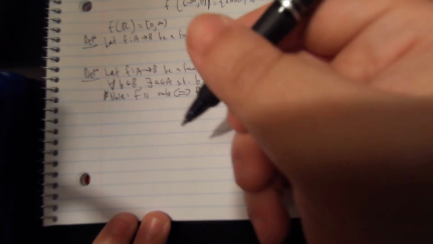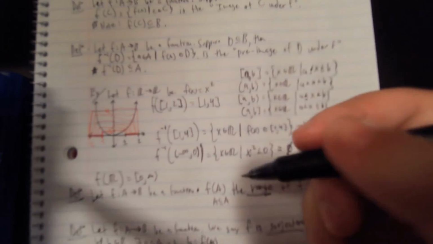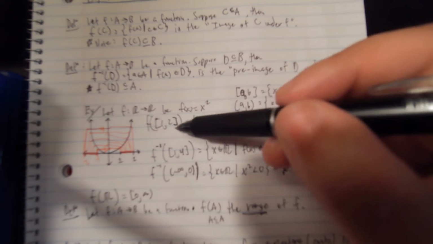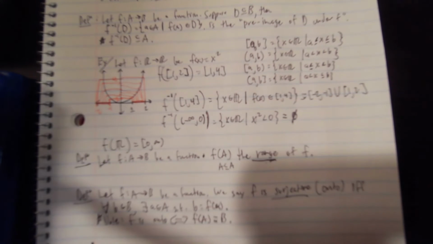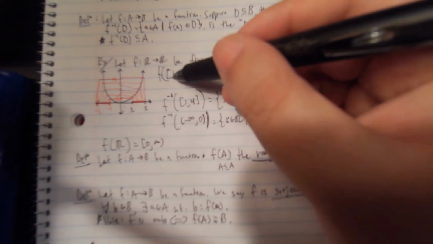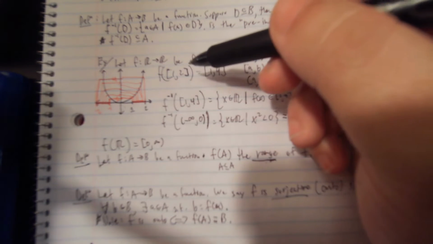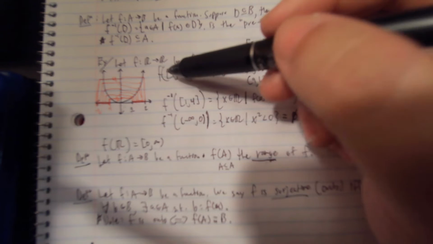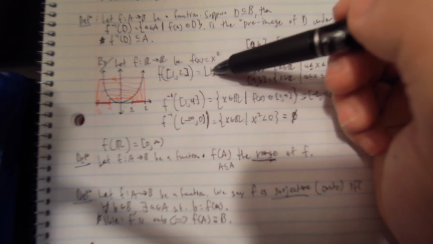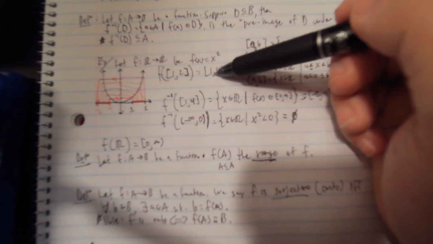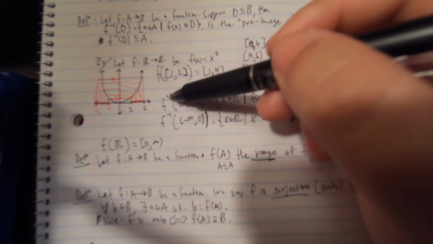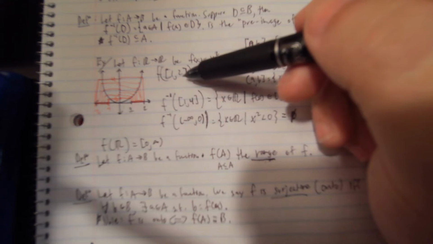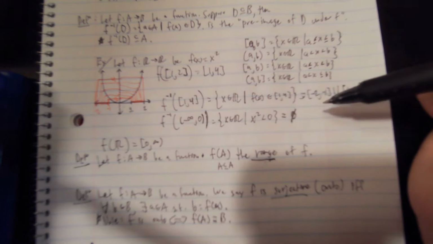Okay, so let's talk about this. I can't help but feel like there was something here that was a failure. Let's say that 1, 2 is some subset C. So f of C was some other set D, but f inverse of D was not back to C. It was something else.